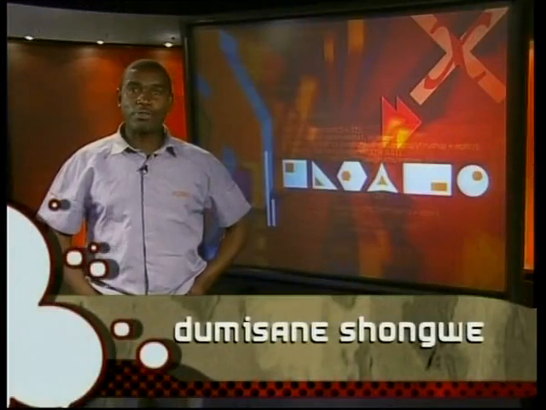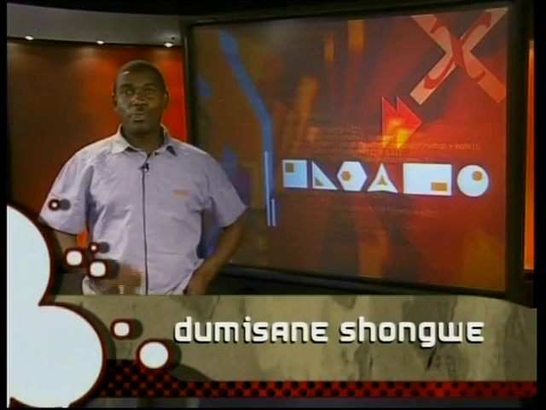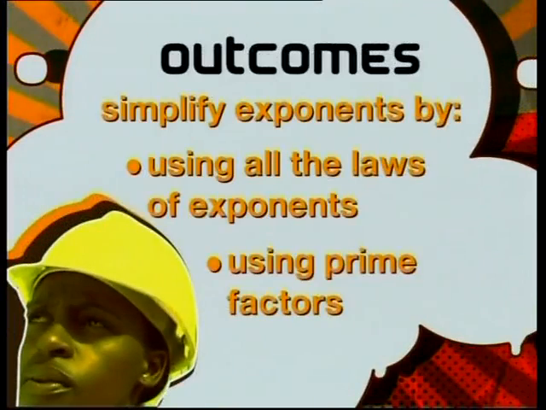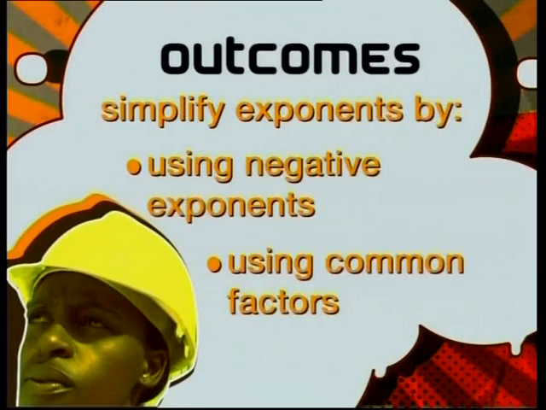Hello, we have come to the final lesson on exponents. I hope you have enjoyed this series and are ready to tackle any exponential challenge. We are ready for examples that combine all your knowledge of how powers work. So, by the end of this lesson, you should be able to simplify exponents by using all the laws of exponents, using prime factors, using negative exponents, and using common factors.